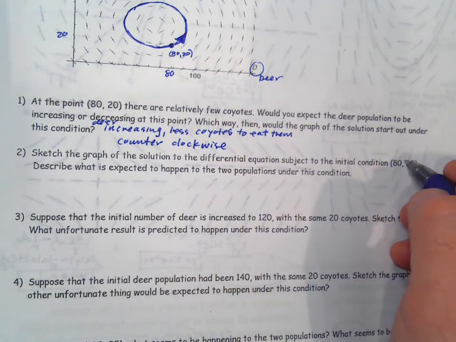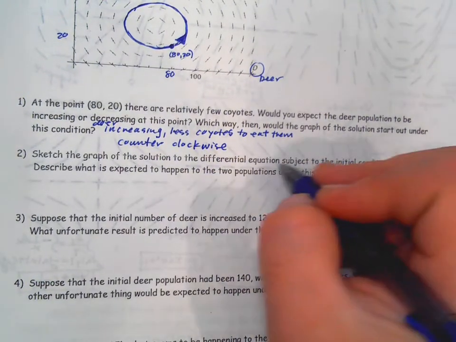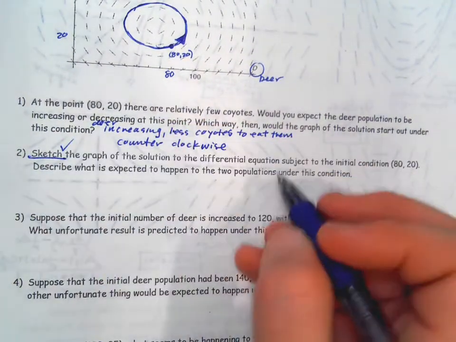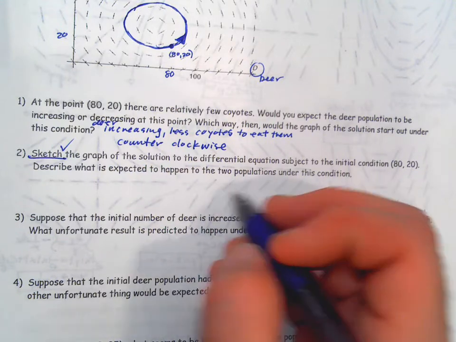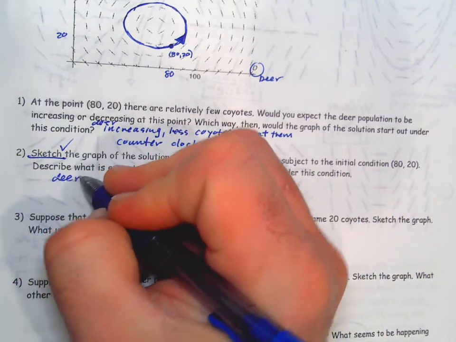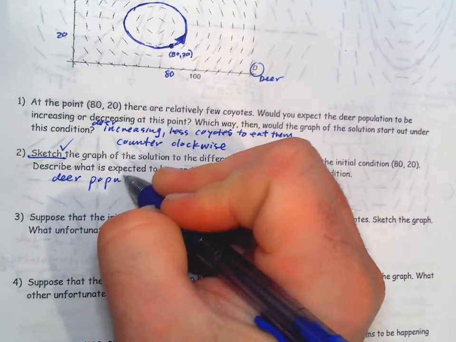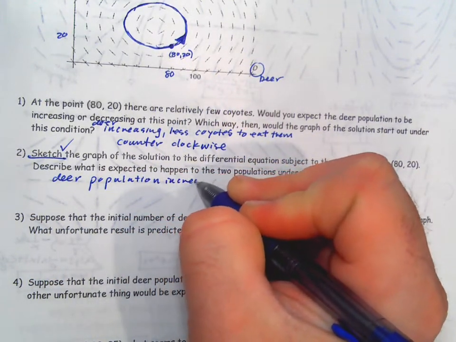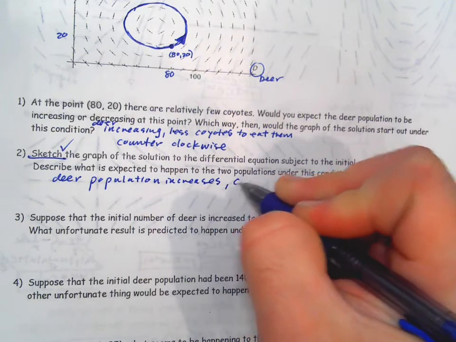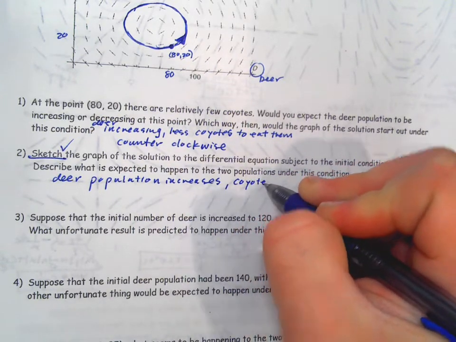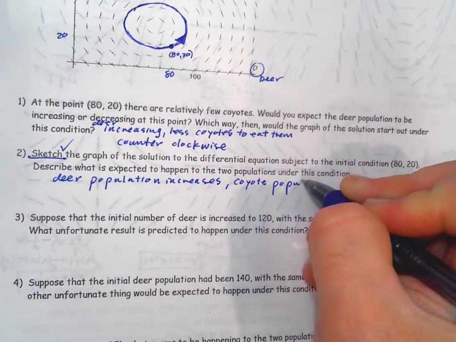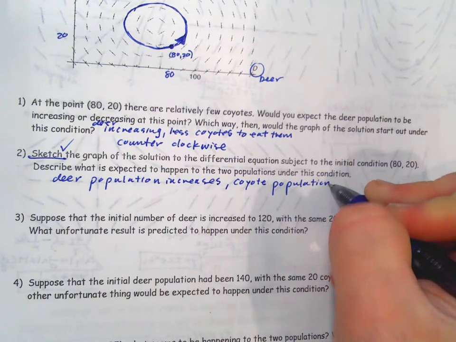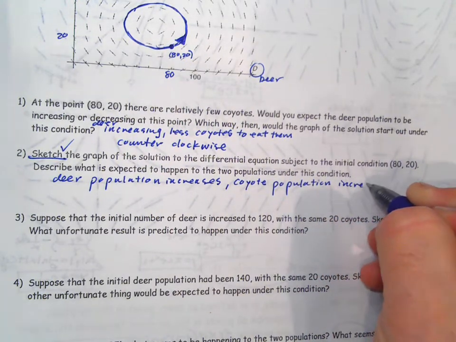So I already sketched it. And we were already talking about it. I'm going to say the deer population increases and the coyote population increases at first.